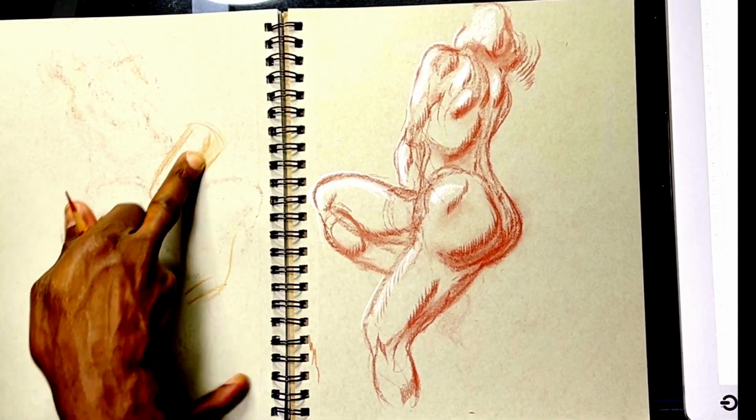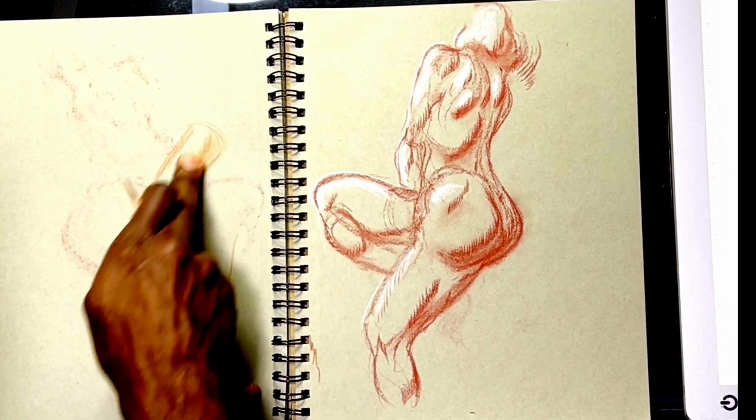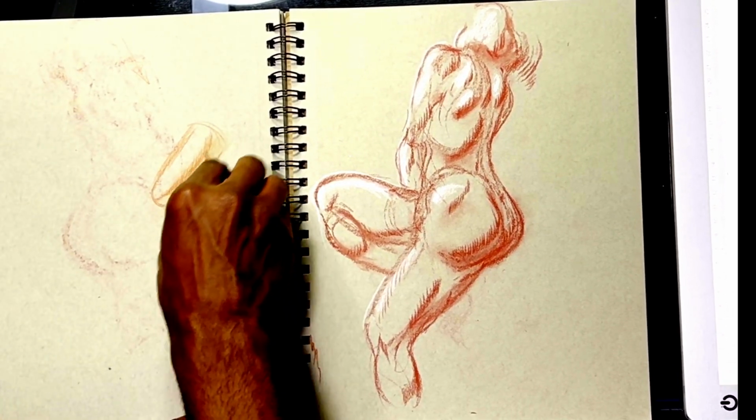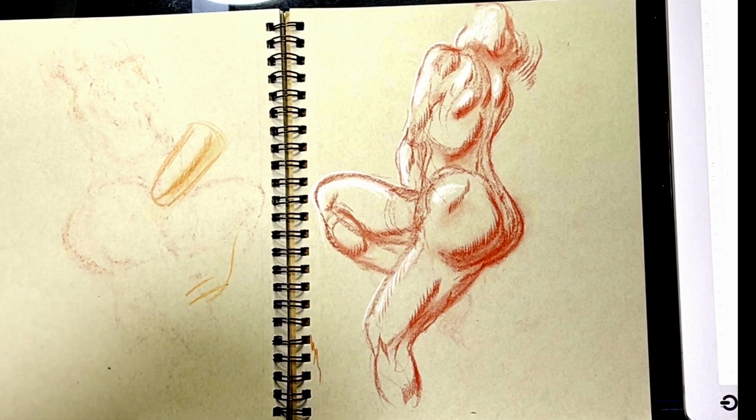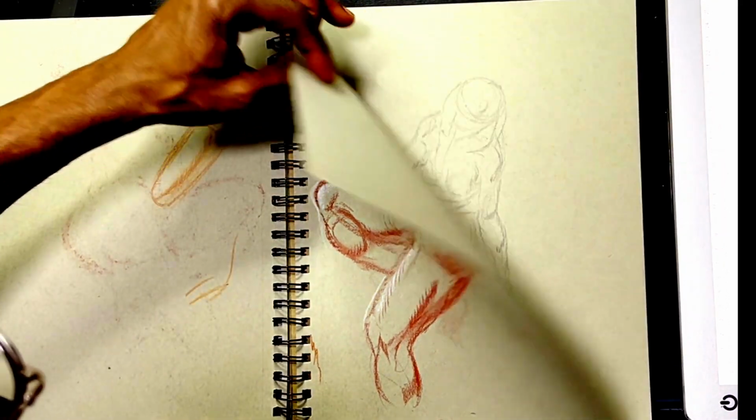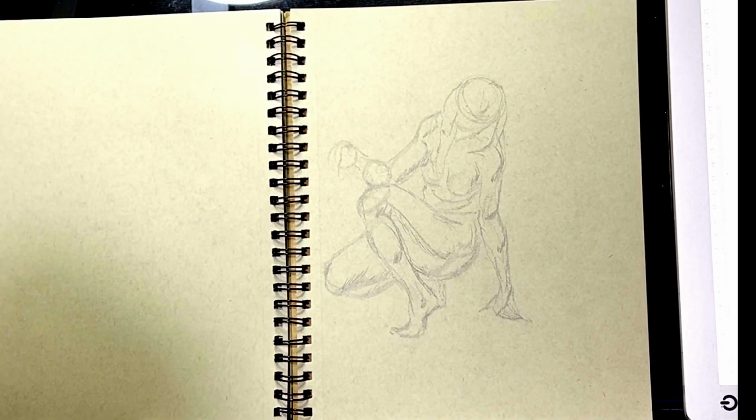Oh, and another thing you can do, of course, you could smudge things and get another kind of transition tone that way. So, an incomplete sketch here.